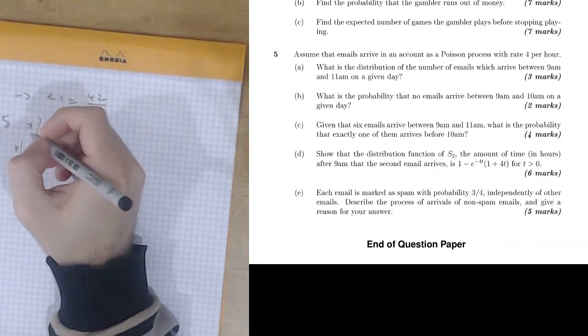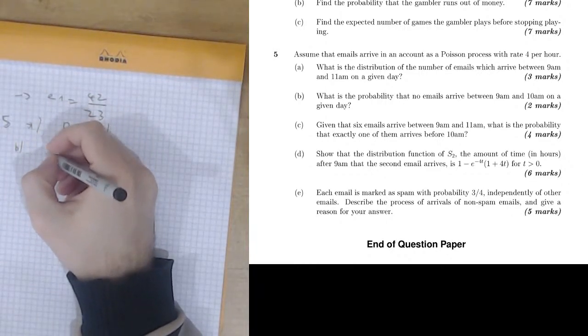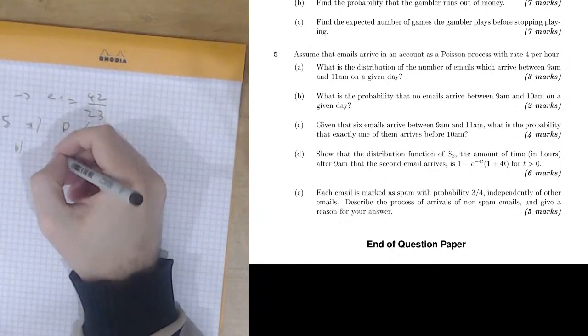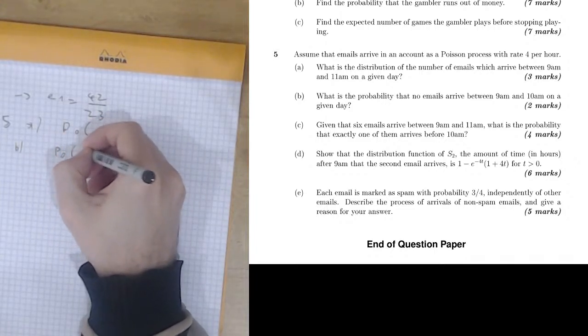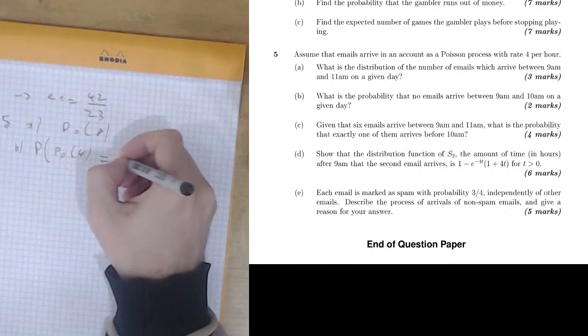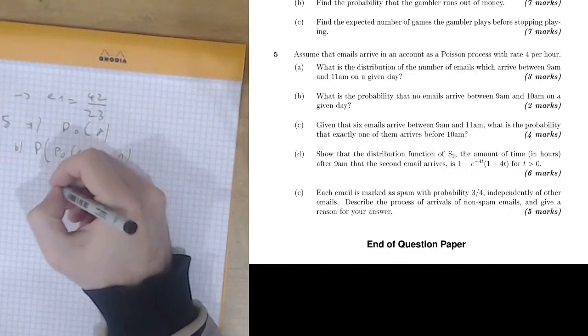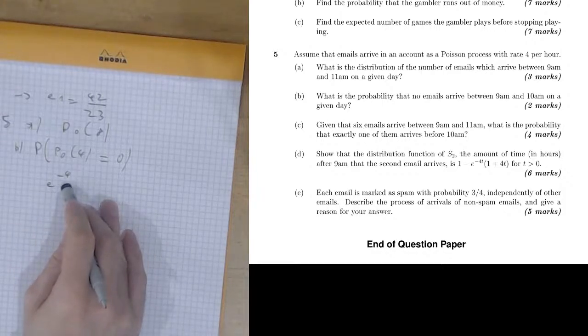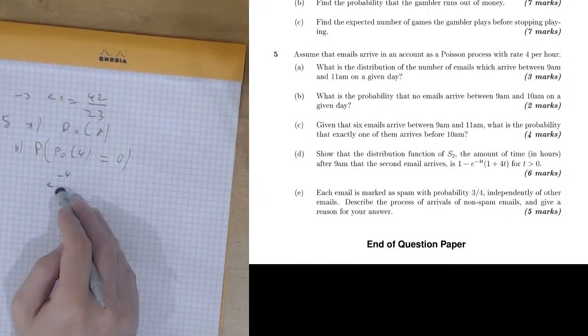Next, what's the probability that no emails arrive between 9 and 10 a.m.? Between 9 and 10 a.m. we get the Poisson parameter 4 variable. So the probability that the Poisson parameter 4 is equal to 0. That's e to the minus 4. No surprise. In the Blackboard test, you can't enter e to the minus 4, so maybe you'd be asked for a decimal representation.